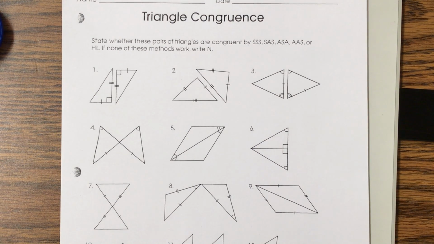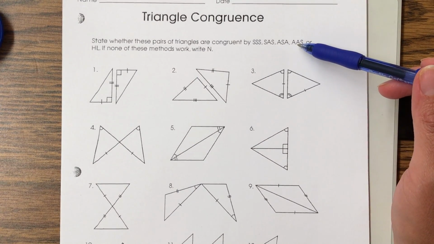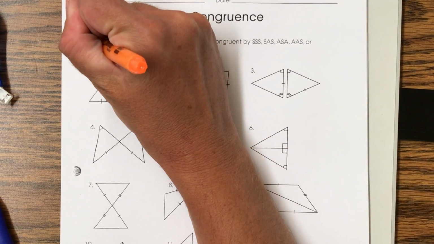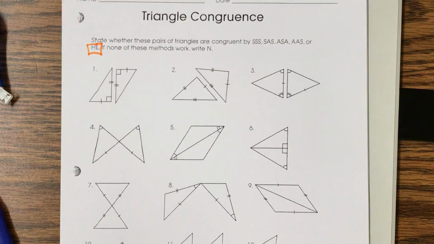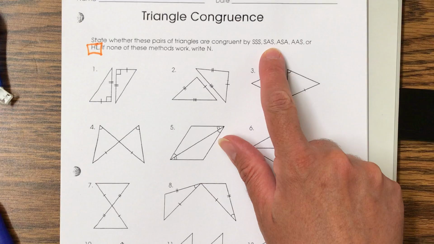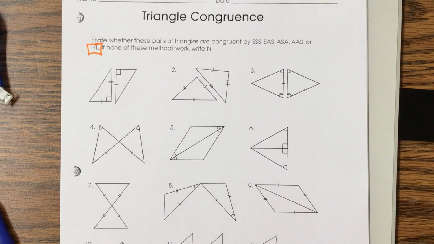So we're going to see how we did on our homework. The directions at the top said state whether these pairs of triangles are congruent by the following. So we talked about side, side, side congruency, side, angle, side congruency, angle, side, angle congruency, angle, angle, side congruency. But notice how they've thrown in a fifth congruency, HL. So we're actually going to learn about HL today and what that means. So for right now, we're going to stick to our four main congruency statements to justify if these two triangles are congruent.